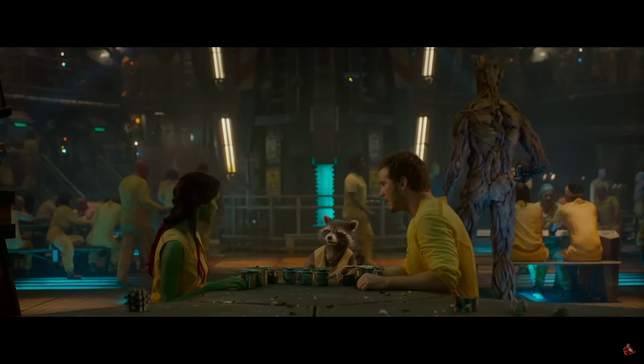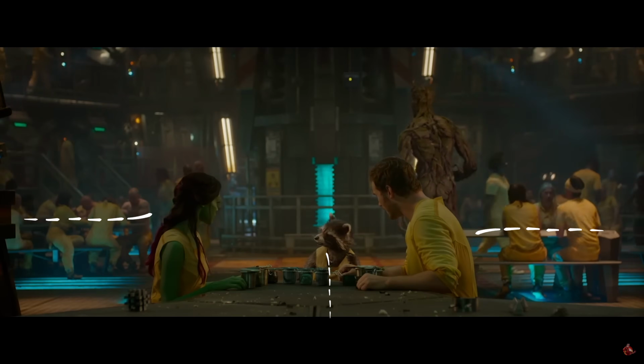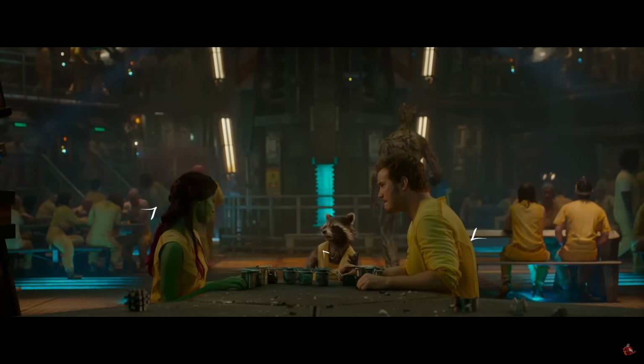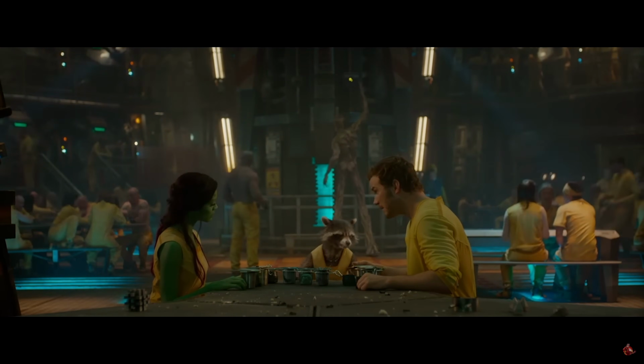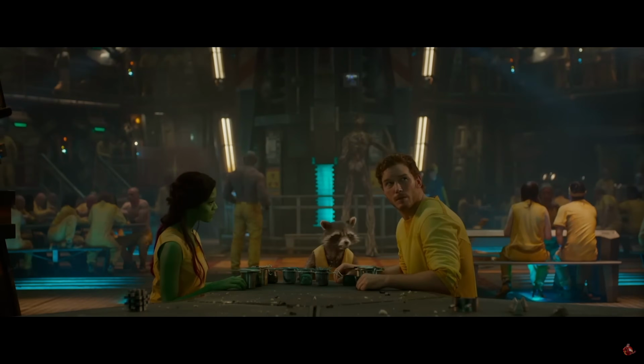A very important aspect to blocking a scene is to think about the spacing between the camera, the frame, and the characters. If we take a look at the Guardians of the Galaxy, our main characters are having a conversation in the foreground of the frame. Now, as they're having this conversation, you can see in the background Groot grabbing this object that they're actually talking about, specifically waiting until the end to grab.